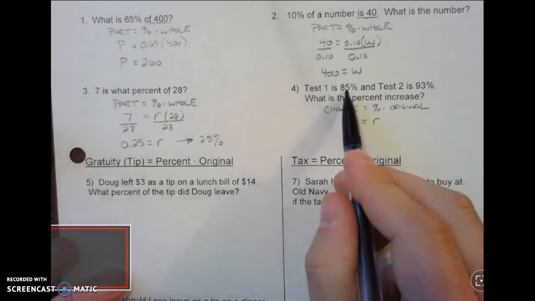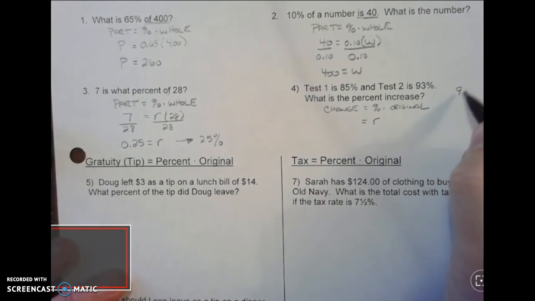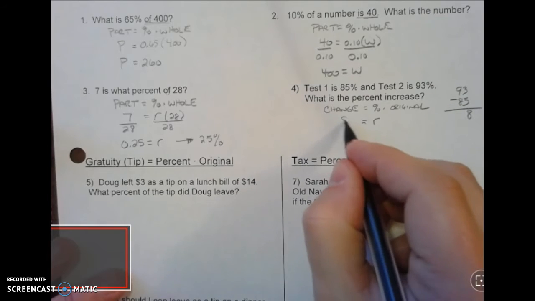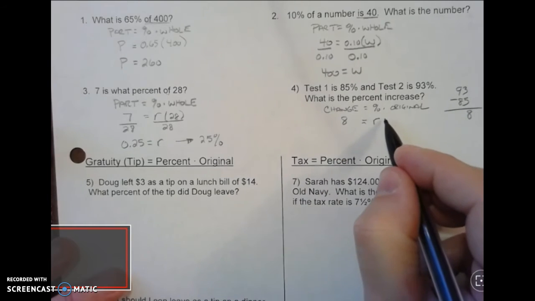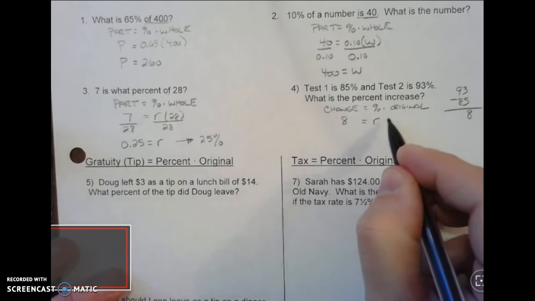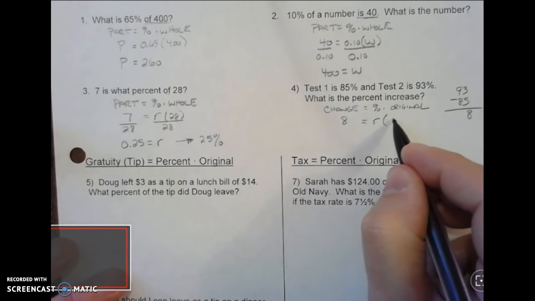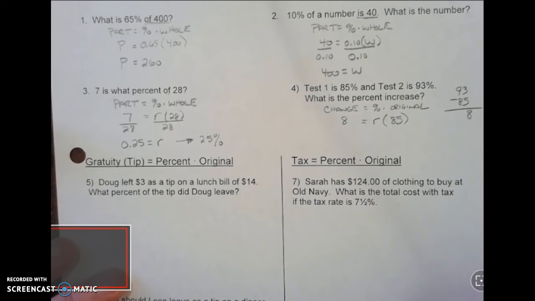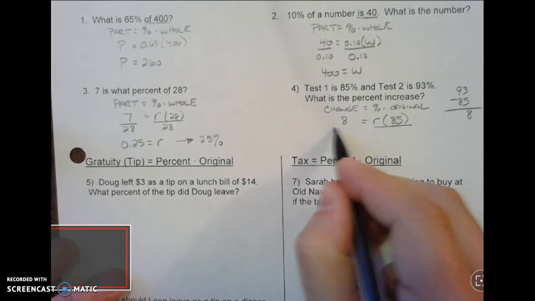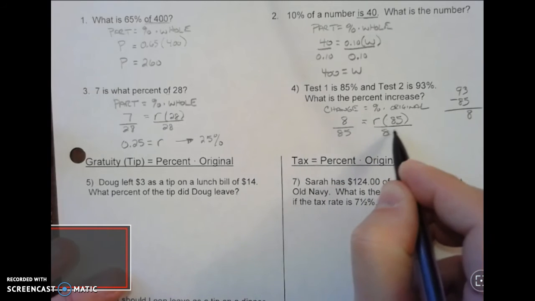On test 1, we had an 85. On test 2, we had a 93. 93 minus 85 is going to end up with a change of 8. And so 8 goes in for the change. And then on the original, R times the original. Well, test 1 was the original, and that's going to end up being 85. And so we're going to have to divide each side by 85.